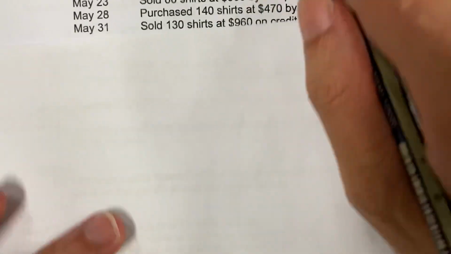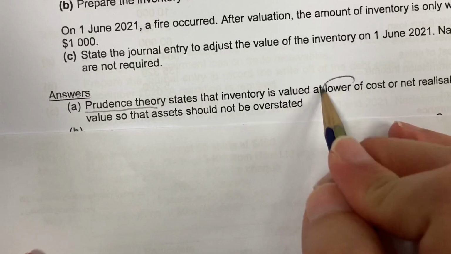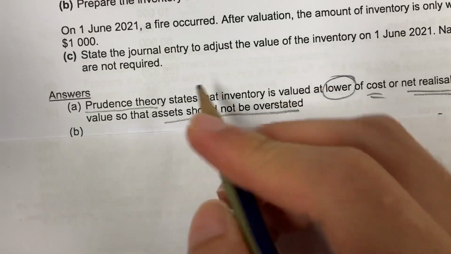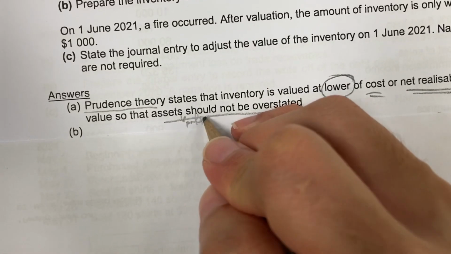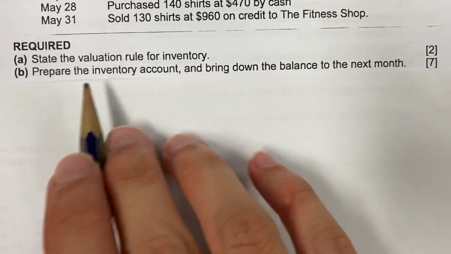So the valuation rule, you have to state the name of the theory: prudence, that inventory is recorded at the lower of cost and net realizable value so that your assets and profit are not overstated. So that is your prudence theory. Okay, and moving on. Prepare the inventory account.